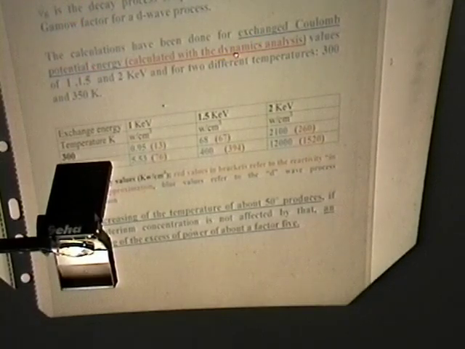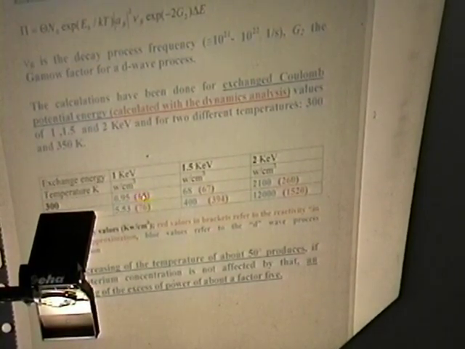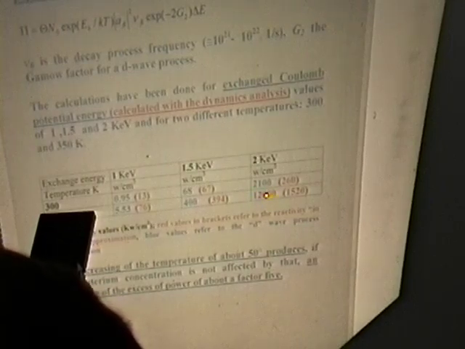The calculated results show that if we consider energies on the order of 1, 1.5 and 2 keV, which is the value of exchanged Coulomb potential energy calculated by the simulation code, then for the first approximation, which I call the vacuum approximation, the power density ranges between 13 watts per cubic centimeter up to 1.5 kilowatts per cubic centimeter, while by using the other approximation we range from 1 watt per cubic centimeter up to 12 kilowatts per cubic centimeter.